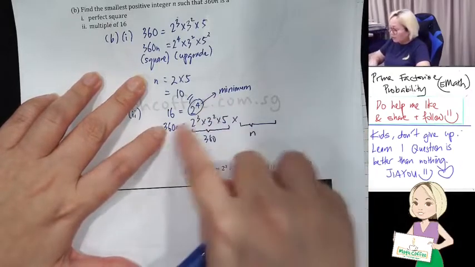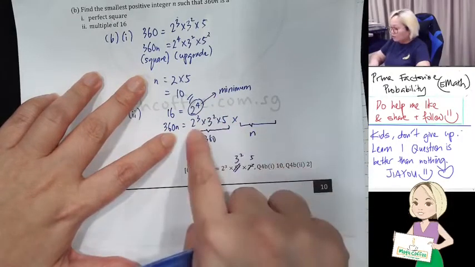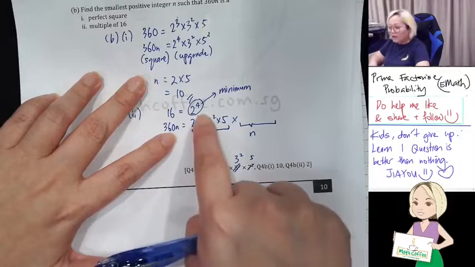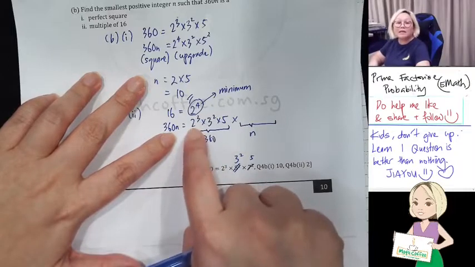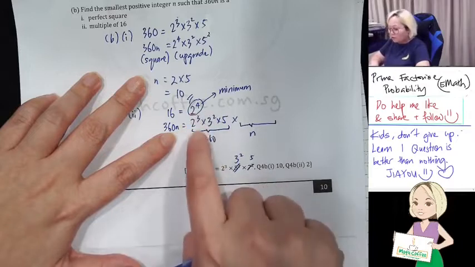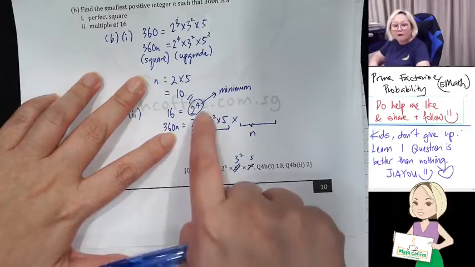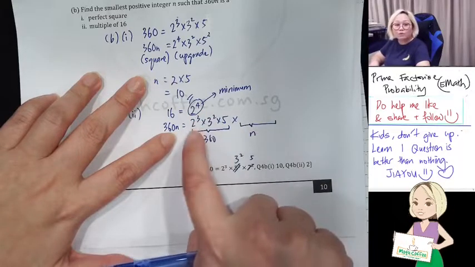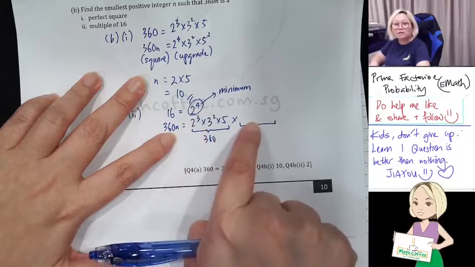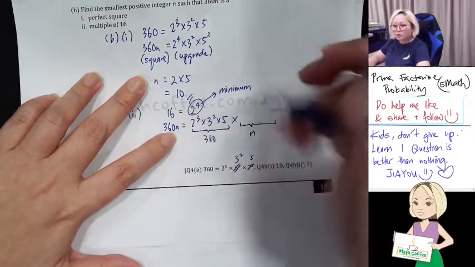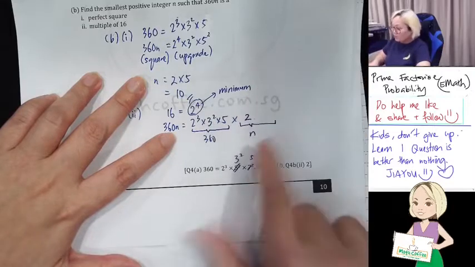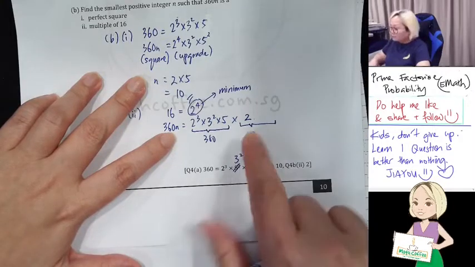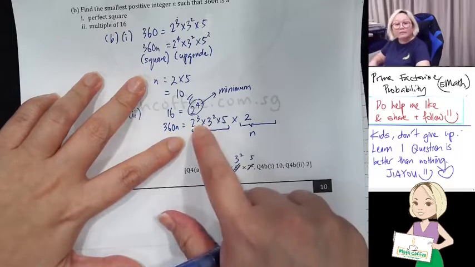So let's take a look. Analyze this 360. My 360 has 2 to the power of 3. Not enough because I need a minimum of 2 to the power of 4. So in order to have 2 to the power of 4, my n needs to have a 2. So that 2 to the power of 3 times 2 will give me 2 to the power of 4. I already fulfilled the minimum 2 to the power of 4.